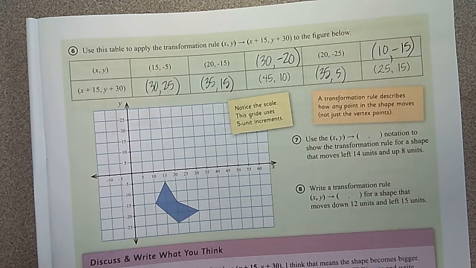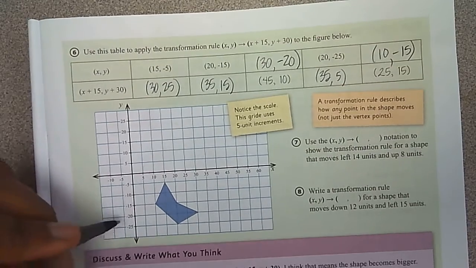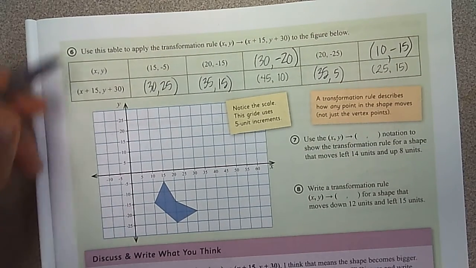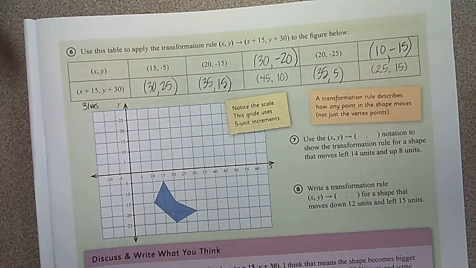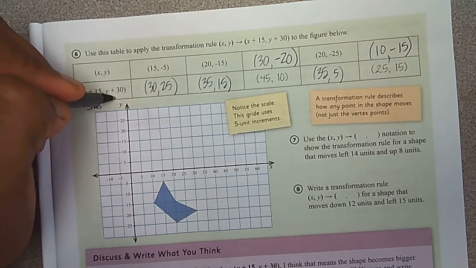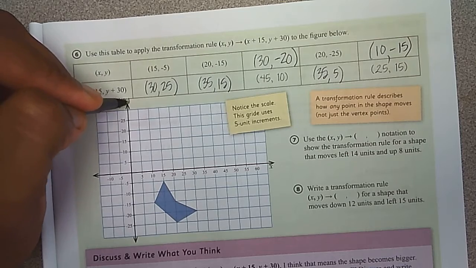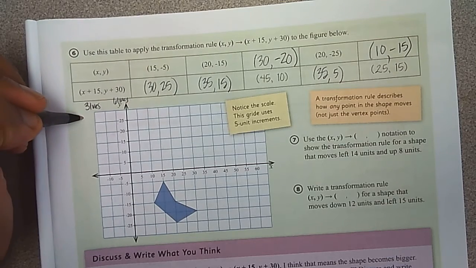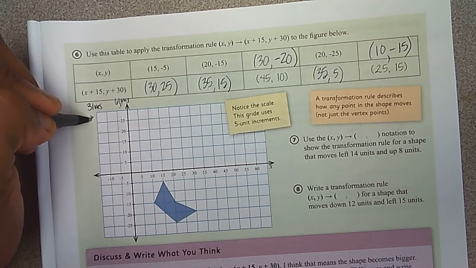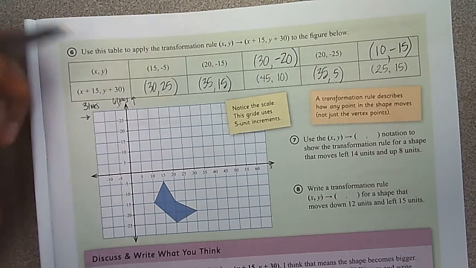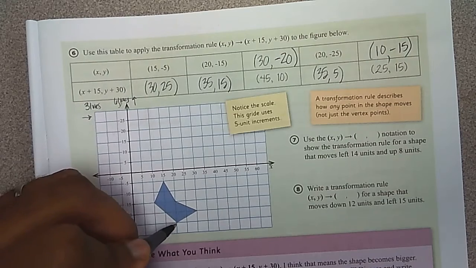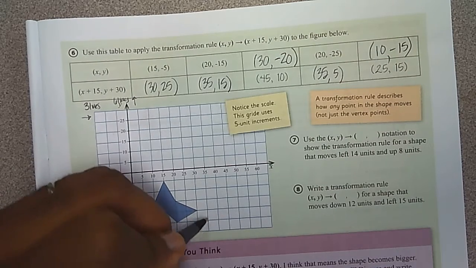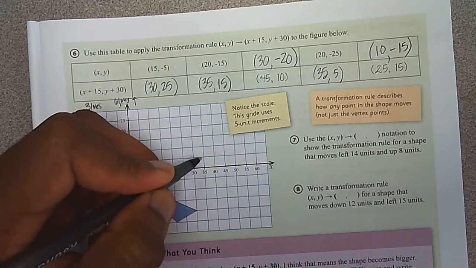There's always more than one way to do anything. All right, so let's get it. So each line stands for 5. So this one is going to change by 3 lines. This is the way my mind works. And this is going to change by 6 lines. Cool. So I am going right 3 lines and I'm going up 6 lines. It's just how my brain works. So right 1, 2, 3, 1, 2, 3, 4, 5, 6.